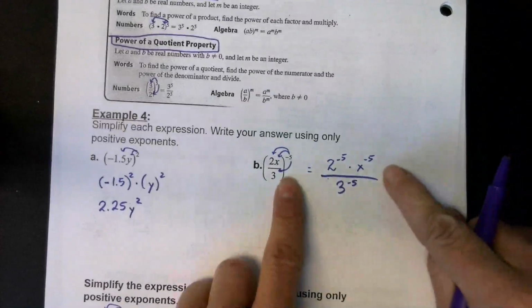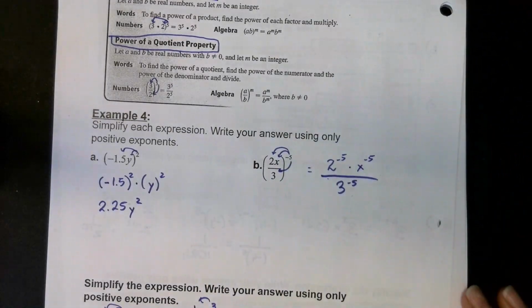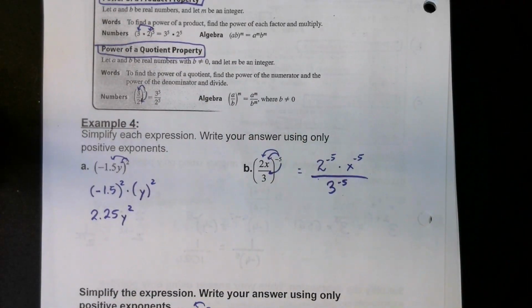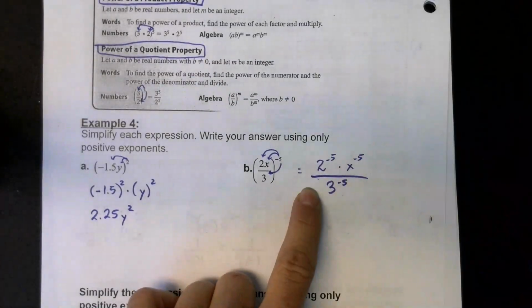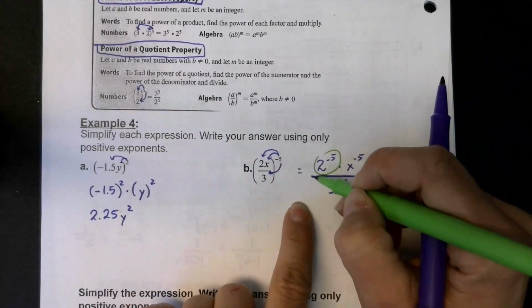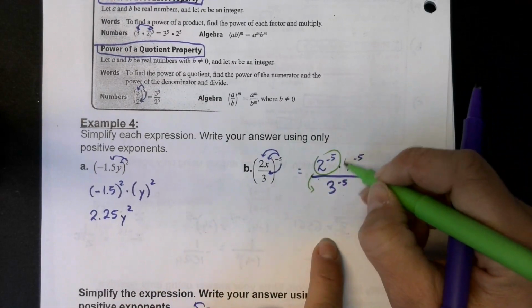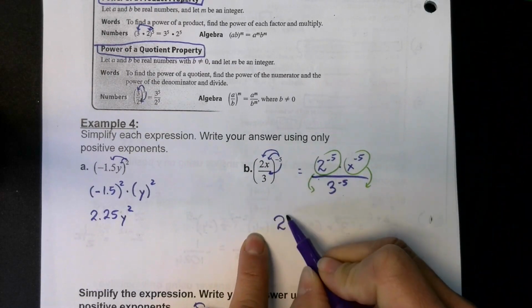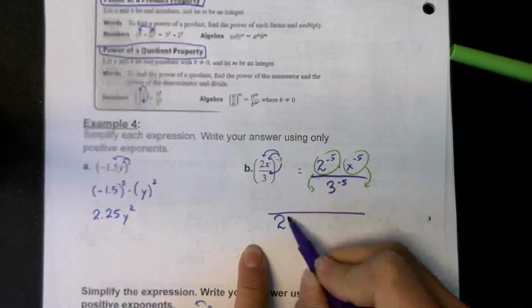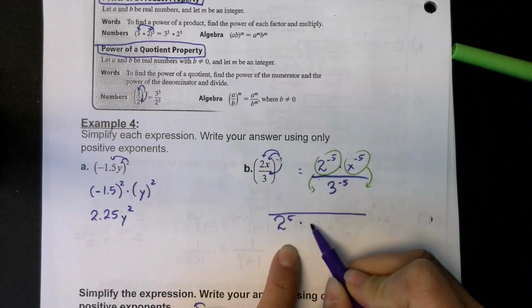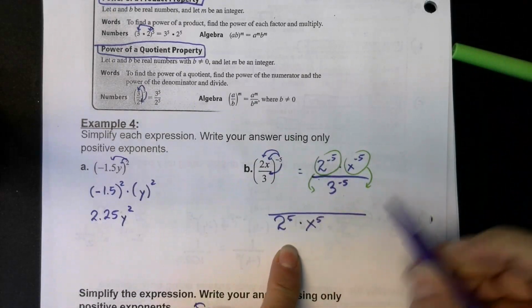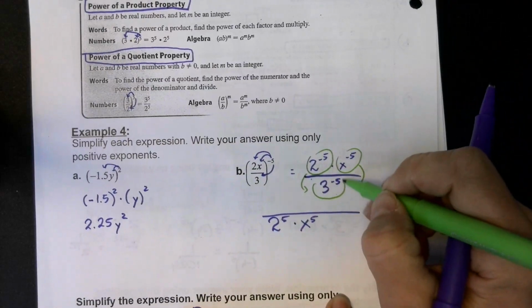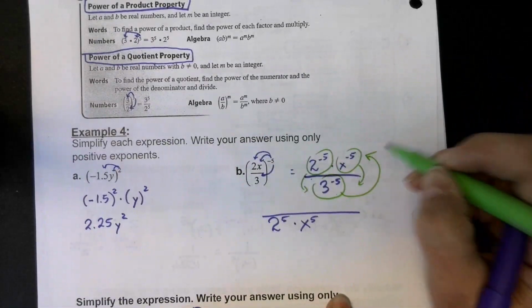Notice how I am just distributing that exponent. There's a bunch of negatives going on, right? A bunch of negative exponents. So we have to rewrite things around. So I know I have to move this exponent to the bottom and this one to the bottom first. So that becomes 2 to the 5th times x to the 5th. And then we actually have to move this one to the numerator.